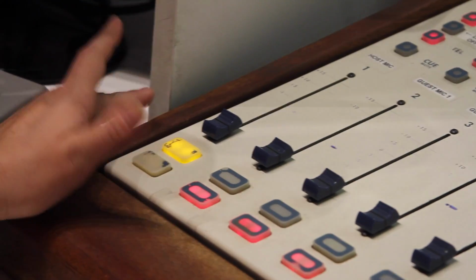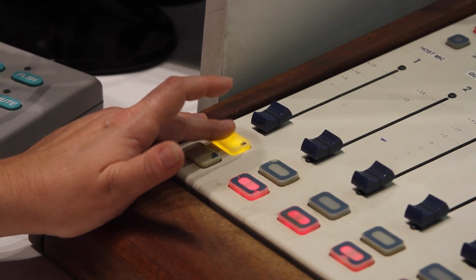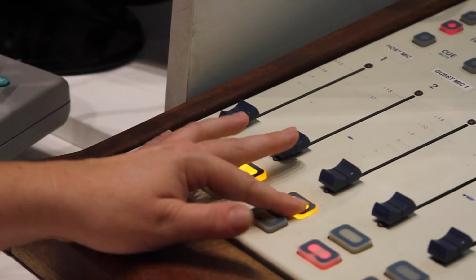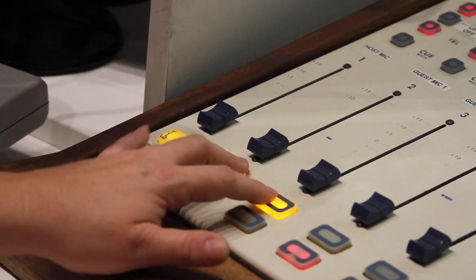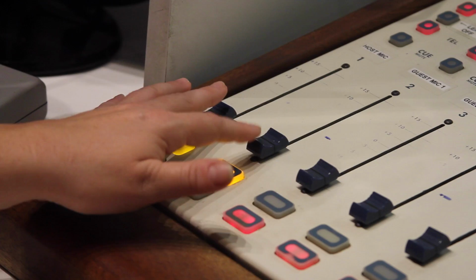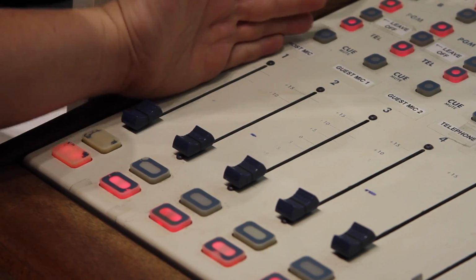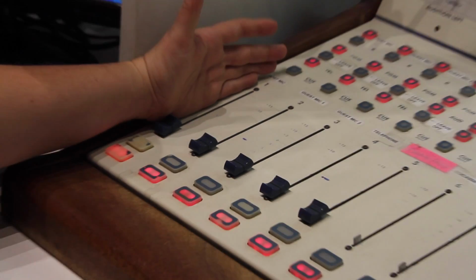To turn the channel on, even if you have it turned all the way up, if the channel is not on, then it will not go over the air. So you just simply push the yellow button that turns that channel on, and then you adjust the slides to have the volume go up and down.